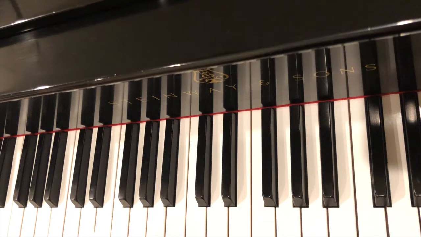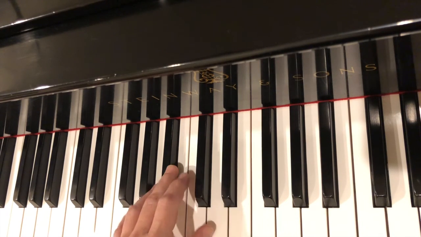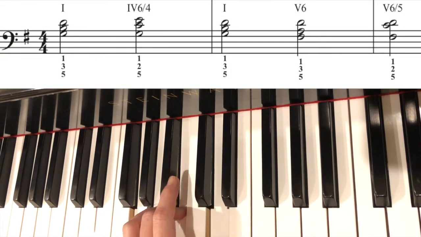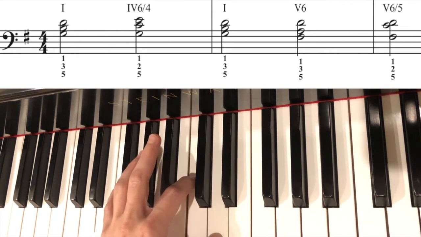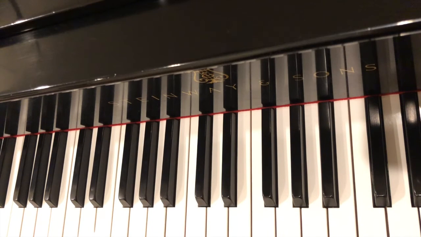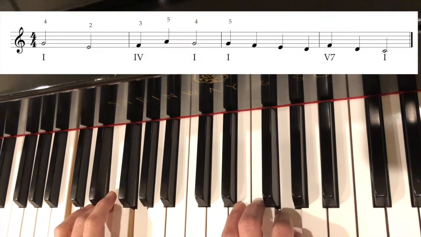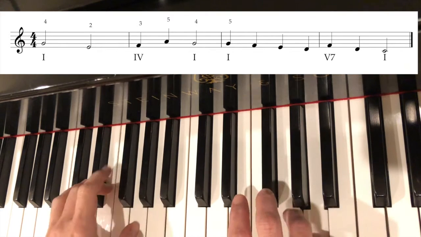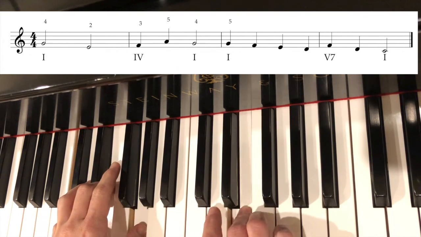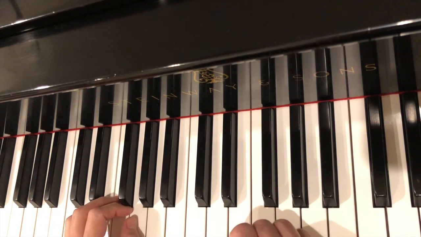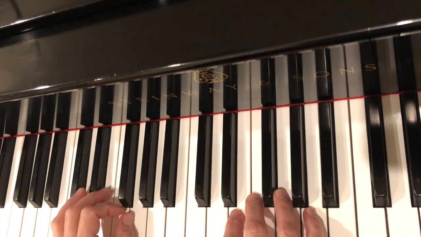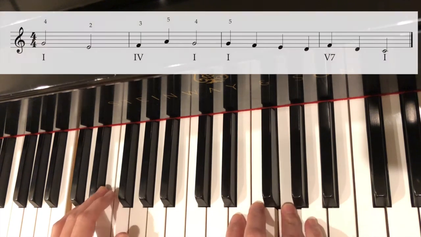And if you happen to have G as your last note, then your 1 is going to be this, your 4 is going to be this, and your 5 is going to be this. Now, putting hands together, you're going to use the new chord every time you see the numbers. So you can play a block chord, or you can think of an accompaniment style.